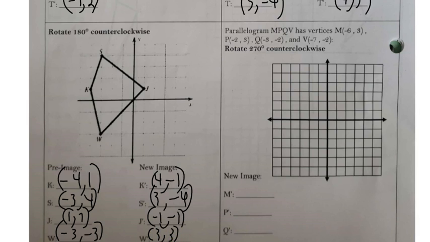And now we're going to plot those. So 4, negative 1, down here. 3, negative 4, down here. Negative 1, negative 1 is right here, and 3, 3 is right here.